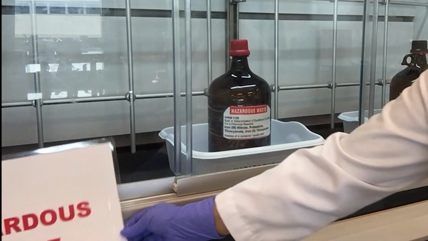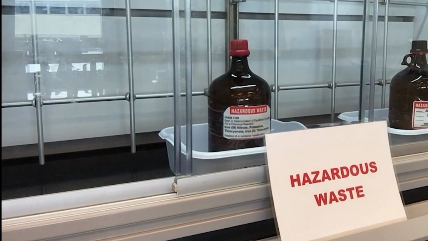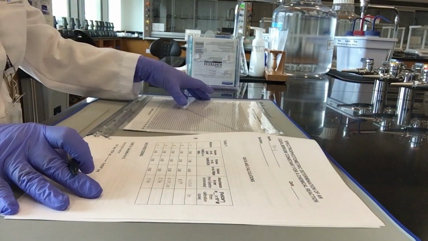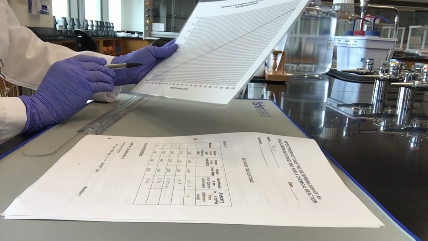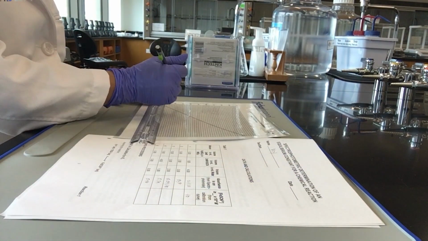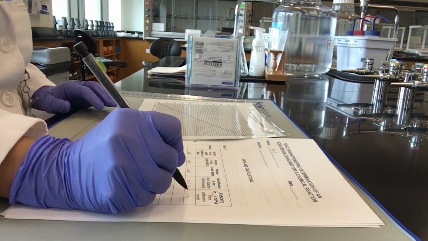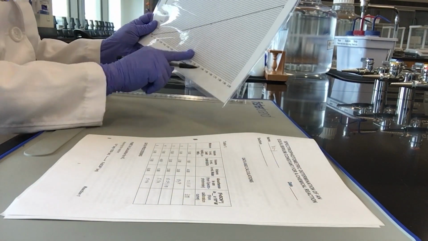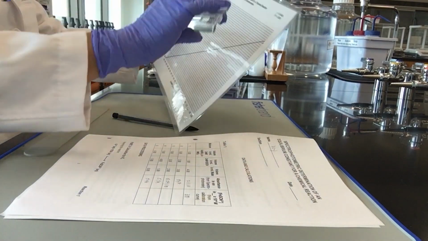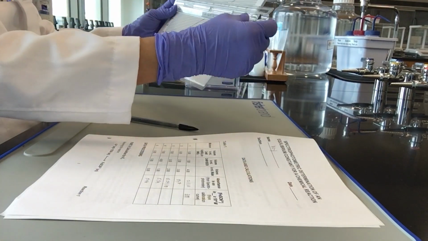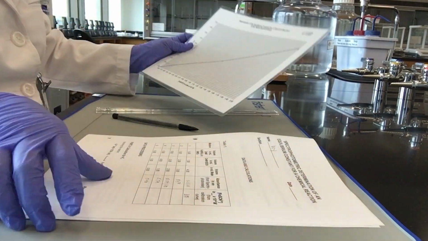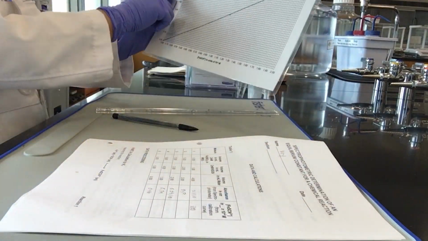You may start washing your glasswares and do your data and calculations. From the absorbance data obtained from Table 1, you may find the concentration of the ferric thiocyanate complex ion by using the calibration curve provided for you. Plot the absorbance versus the concentration of the ferric thiocyanate complex ion. Use a ruler to help plot your results accurately.